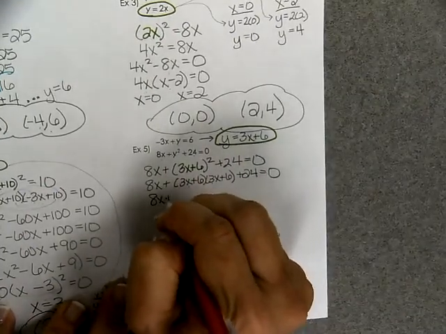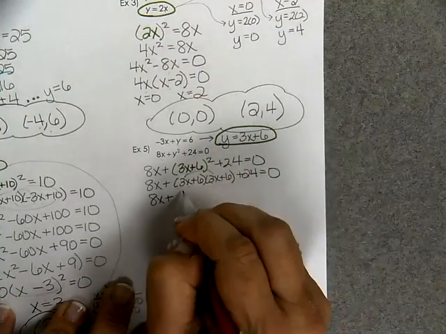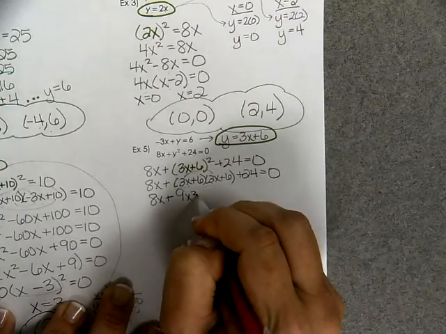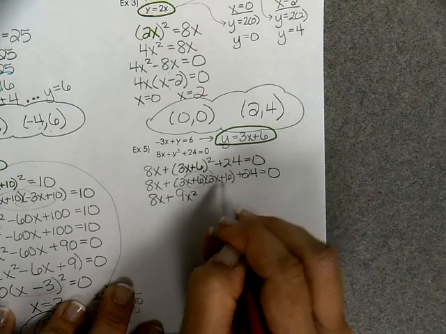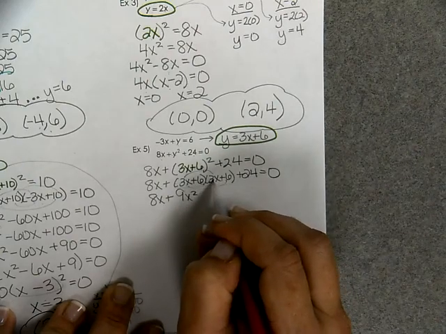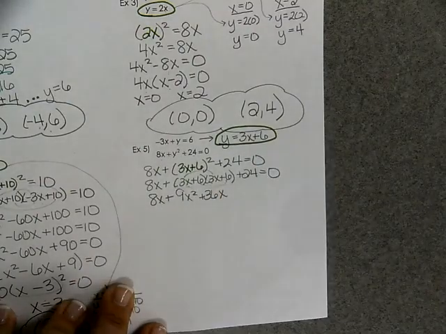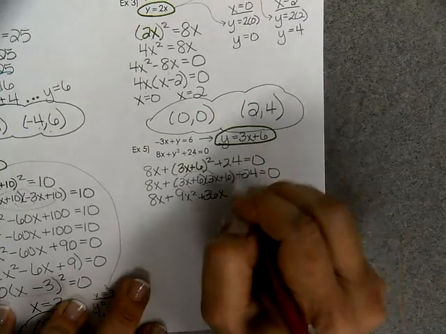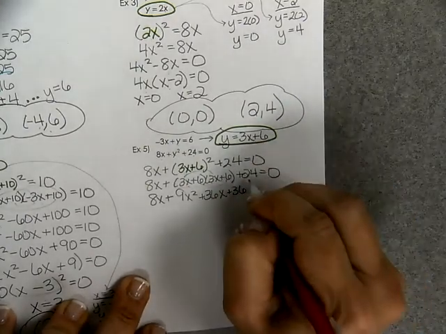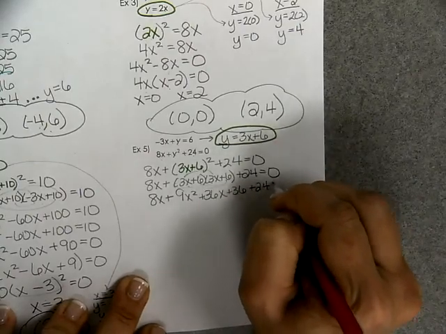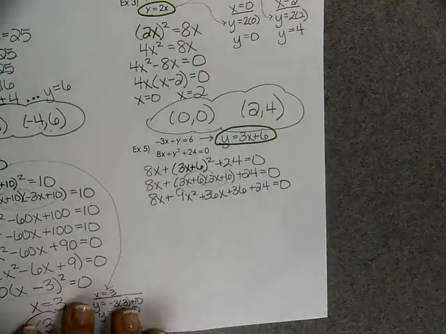Again, I'll bring down the 8x, and now I'll distribute here. So I have 3x times 3x, that's 9x squared. My outer 3x times 6 is 18x. My inner 6 times 3x is also 18x, so 18x and 18x would make 36x. And then 6 times 6 gives me 36. And then let's not forget this plus 24 that's over here, and then equals 0. Notice all of these are equivalent to each other.